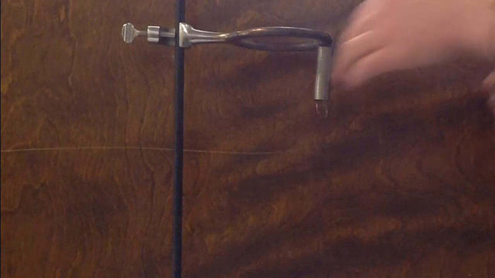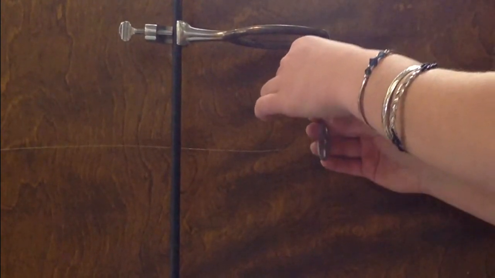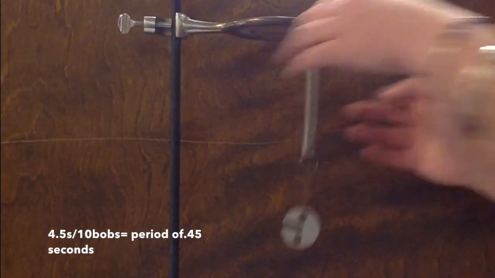Next, we used 3 different masses with a medium-sized spring of 0.052 meters to show how using different masses can change the length of your period. When we put the 0.01 kilogram weight on the medium spring, it took 4.5 seconds to do 10 bobs, giving it a period of 0.45 seconds.